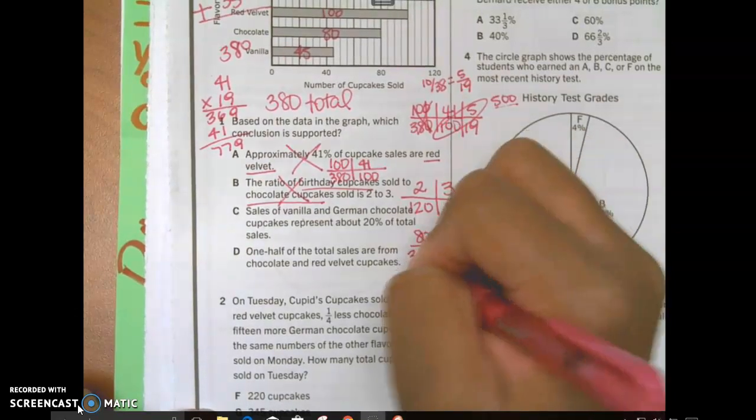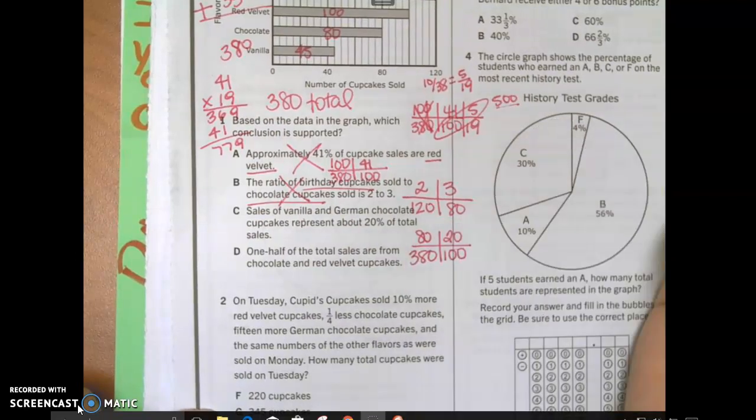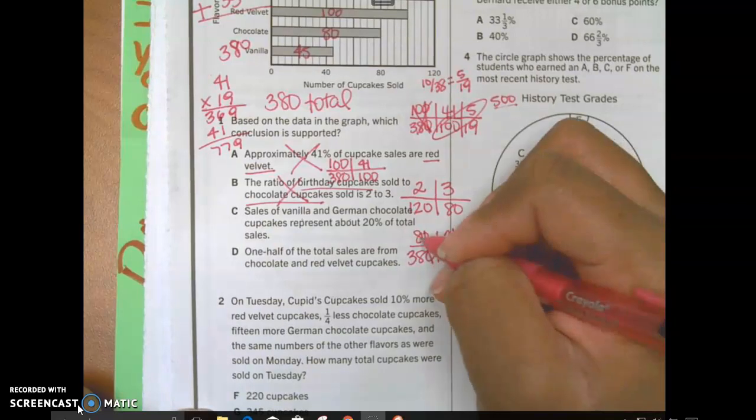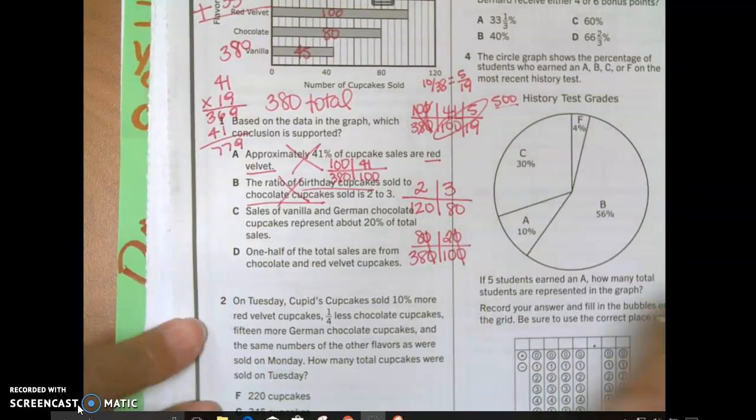380. What can I do with every single one of these numbers? Cross out a 0. I have 8 out of 38 and 2/10. Let's simplify it.